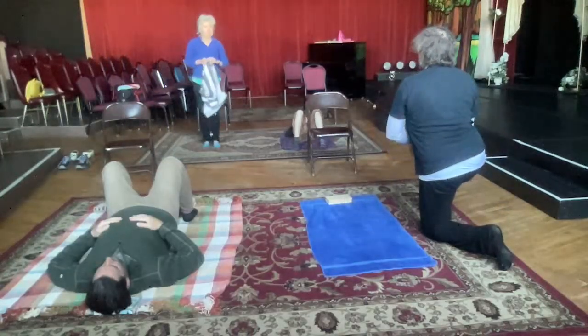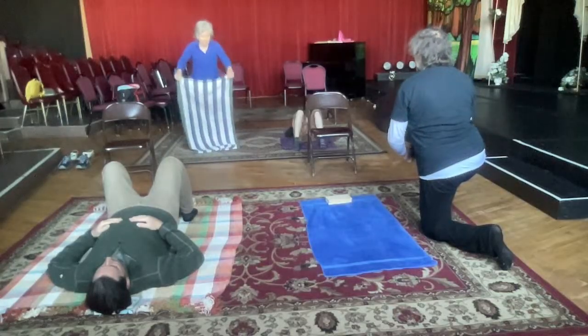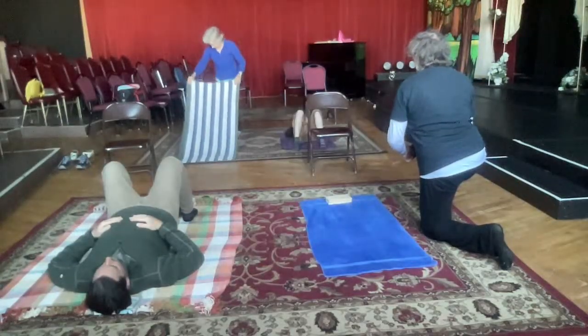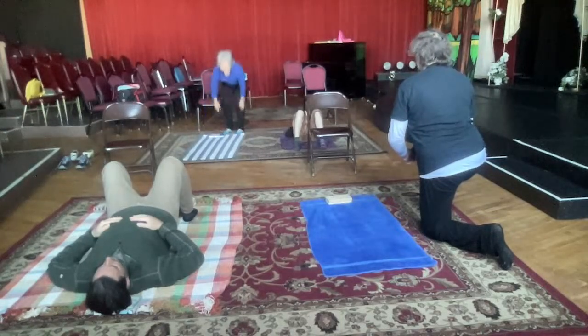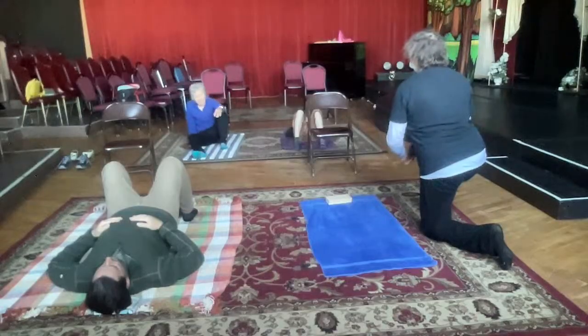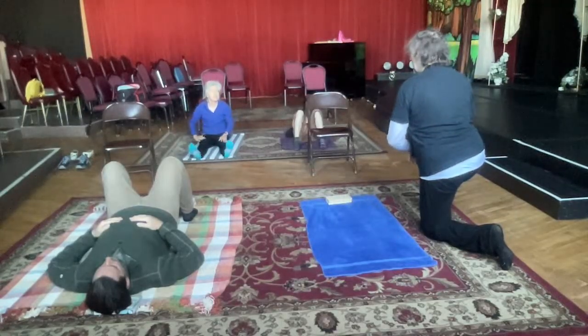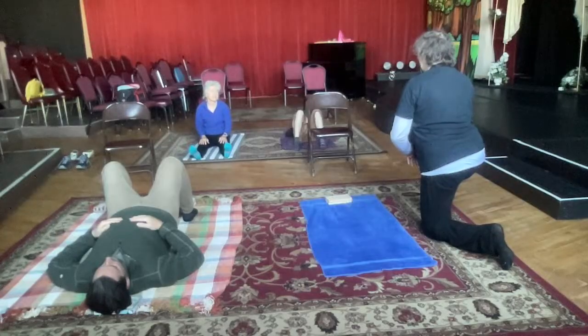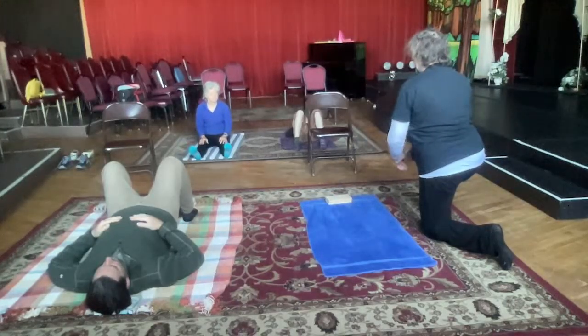So Dart used the floor to inform release, basically. And so you just use whatever invitations I give to find whatever release that you can find in relationship with the ground, with gravity.